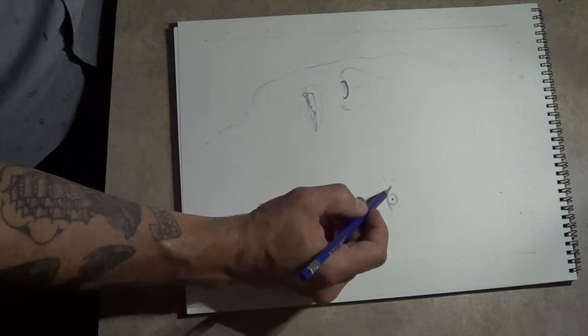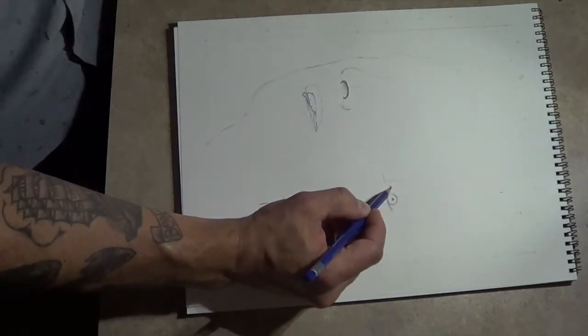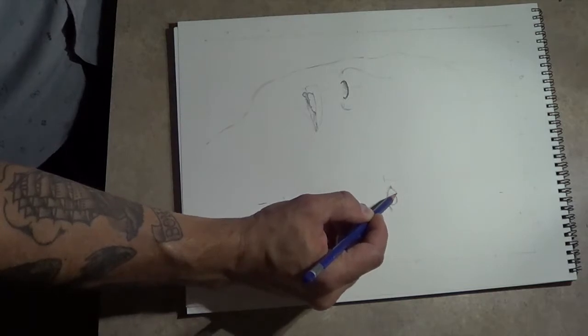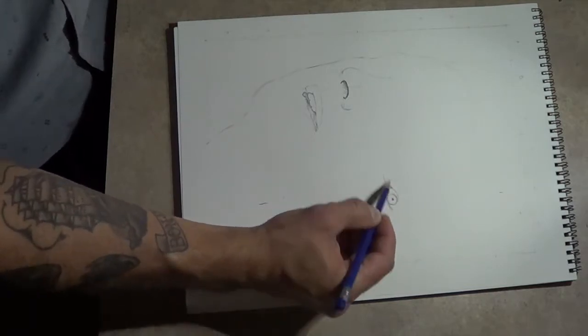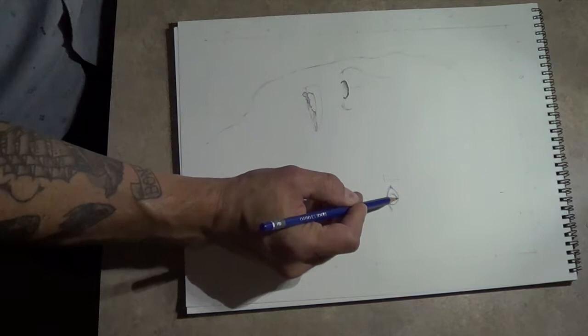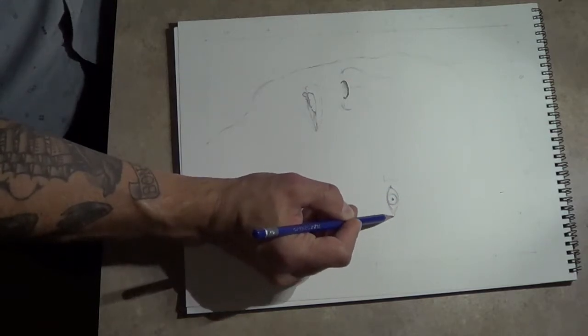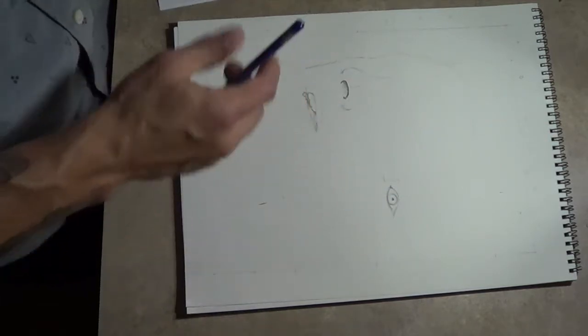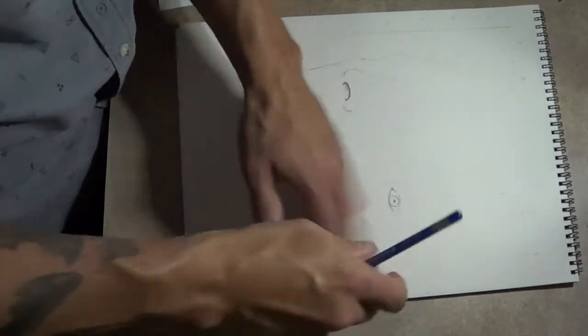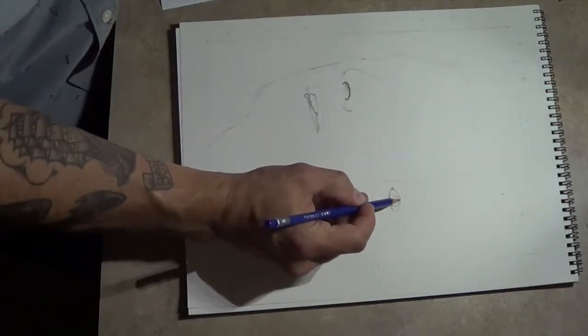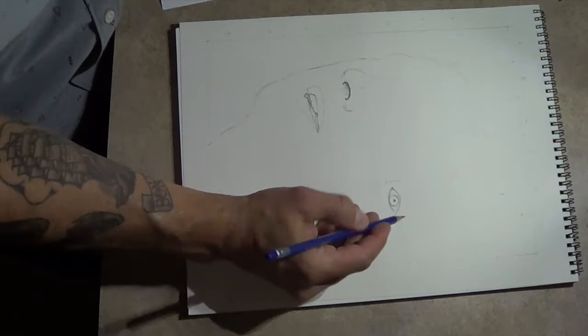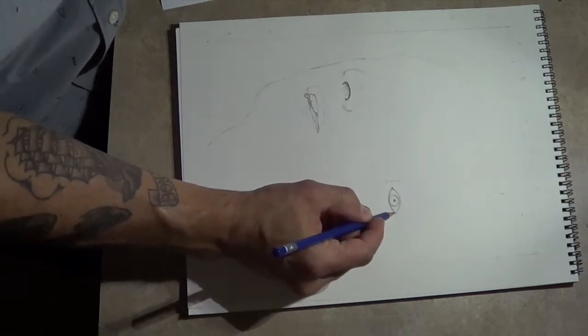That tear duct joins the lower lid and the upper lid. The upper lid tends to be a little higher toward our nose, and then swoop down a bit and be a little longer and narrower on the outside.